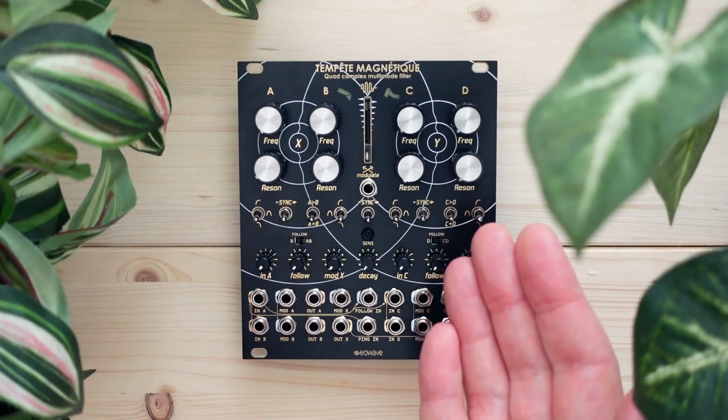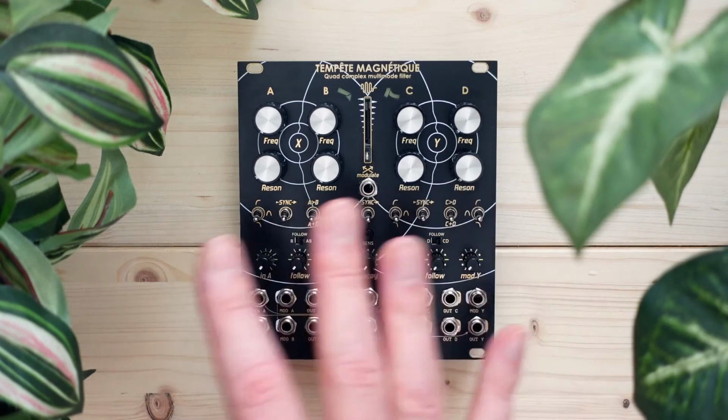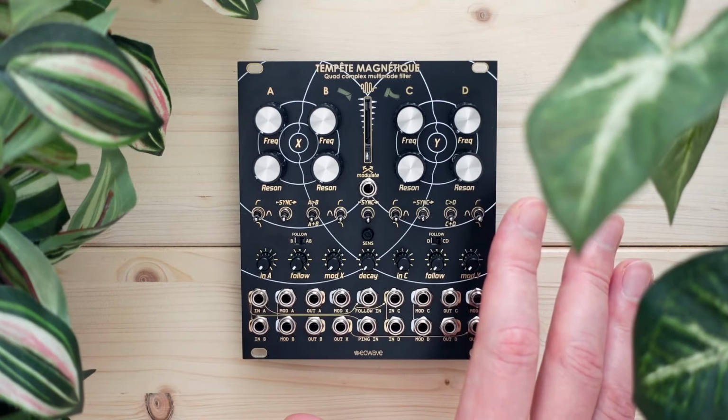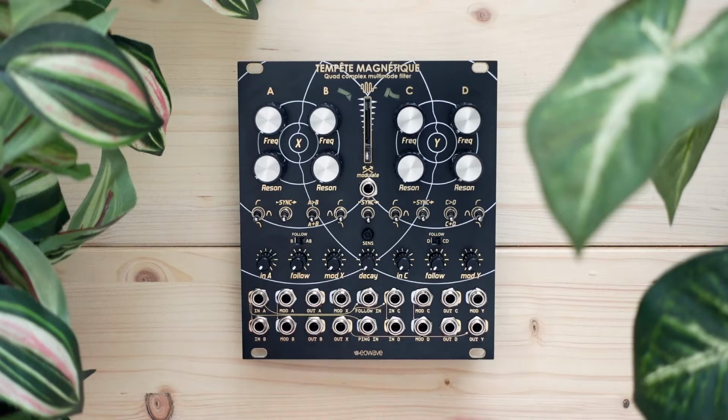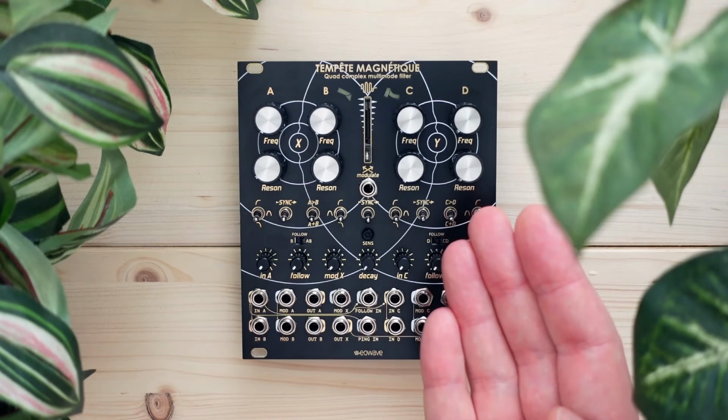Then there is a built-in cross-modulation section. This connects the output of each pair to the modulation input of the other pair. So that's out X to mod Y and out Y to mod X. The slider in the middle can be used to dial in how much cross-modulation is applied.